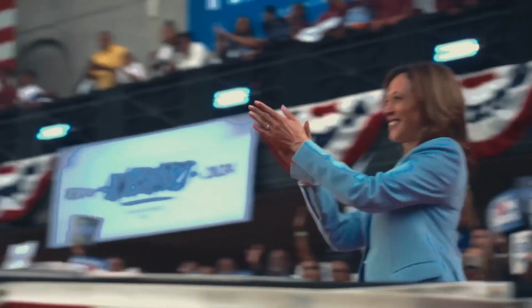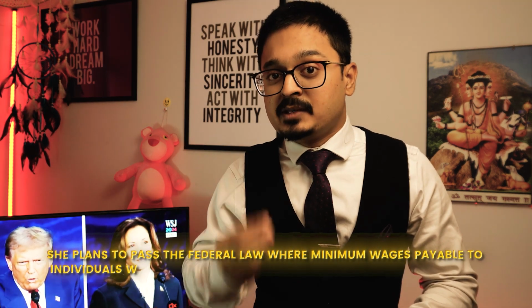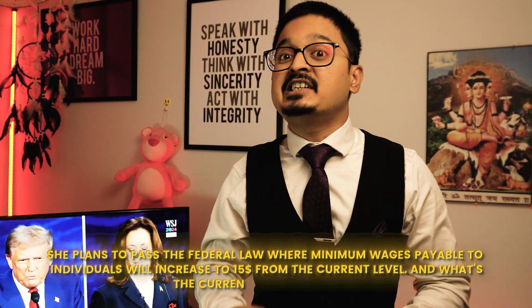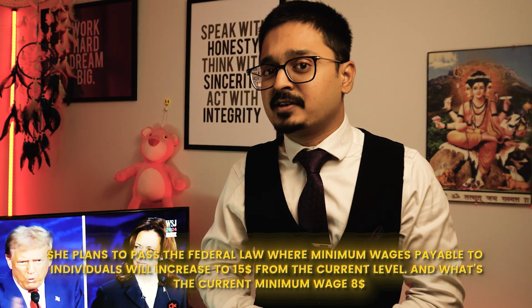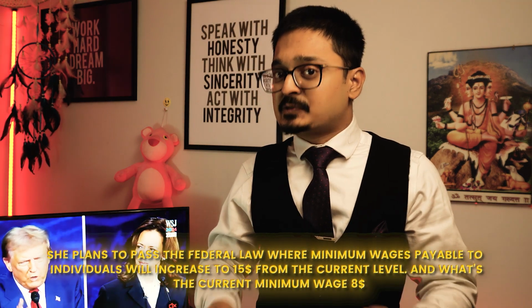But by being unbiased, her approach is unique in its own way. She believes that the benefits of the economy shall be distributed to all the people and not just to the wealthier people. She plans to introduce a law where the minimum wage payable to persons shall be increased from $8 per hour to $15 per hour. It's a good approach, right?